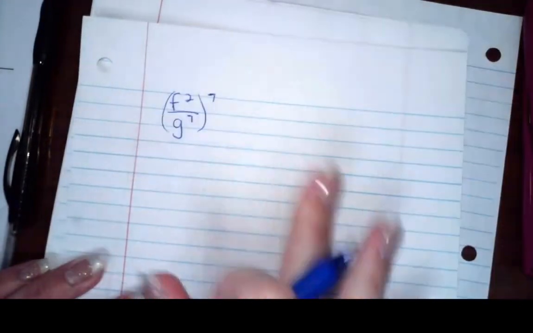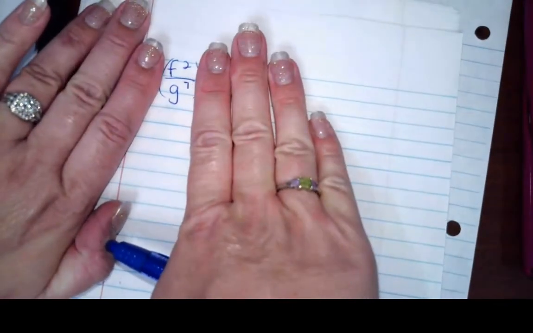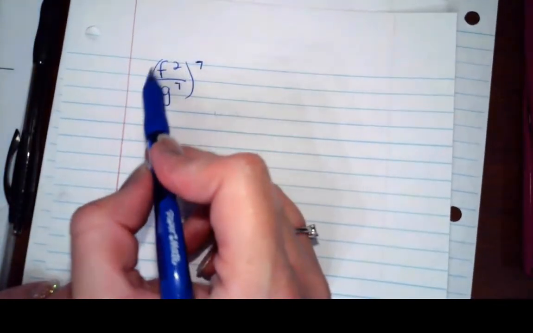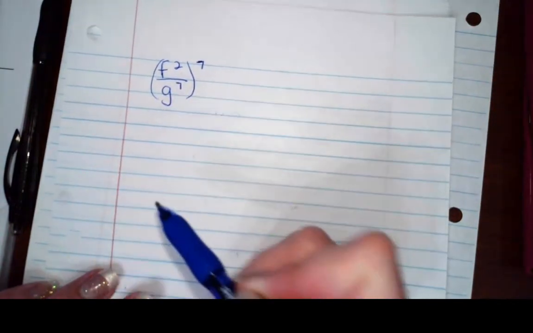I have a new piece of paper. All right, f squared over g to the 7th. And then I'm going to raise that thing to the 7th power. So, is there anything to be done on the inside? No, there's not. So now I can distribute the 7 times everything on the inside. So I can distribute it to the f squared, and I can distribute it to the g to the 7th.